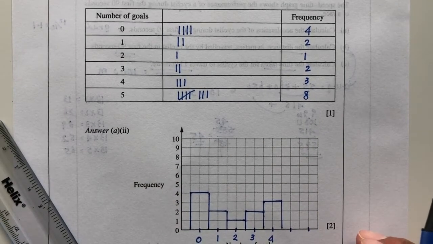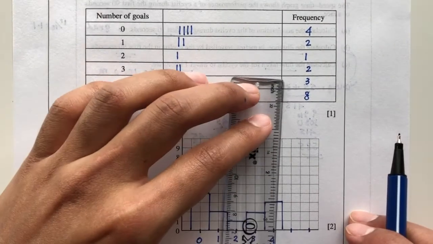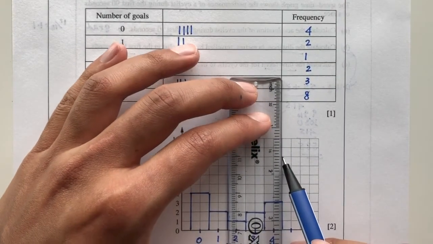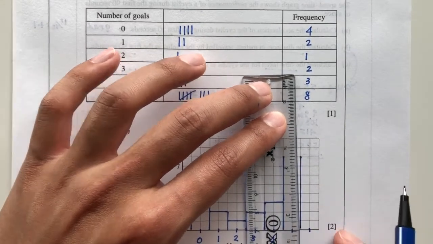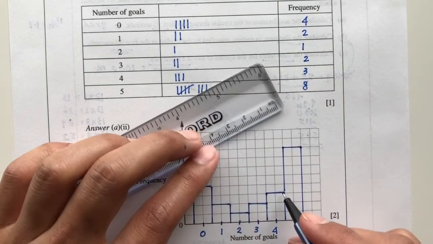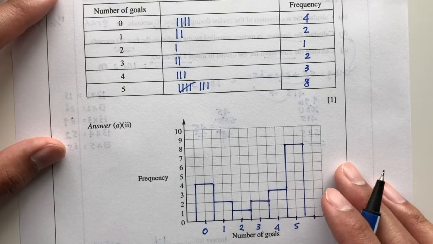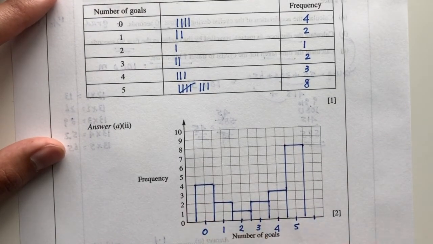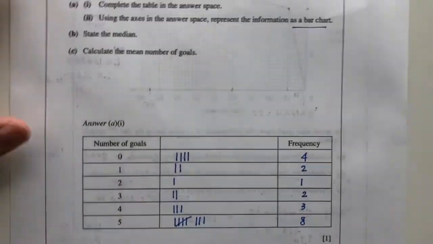And then we have 5 as 8. Okay, I feel like my bar chart looks like a histogram. You can always draw them differently, space them in between as well to form a bar chart. So it just needs to be labeled, and the height needs to be accurate, right?